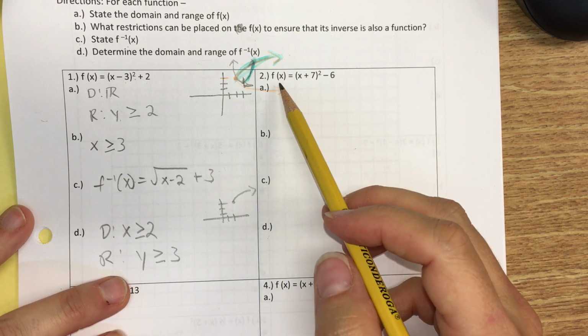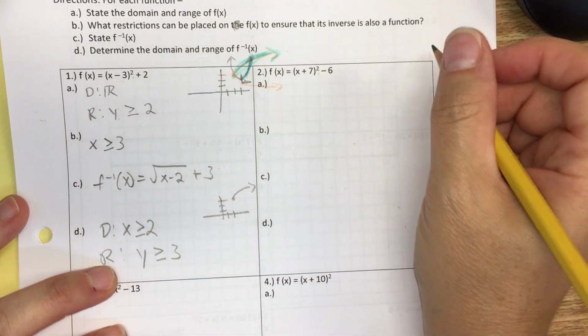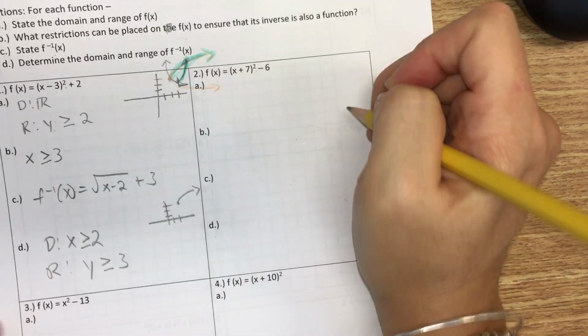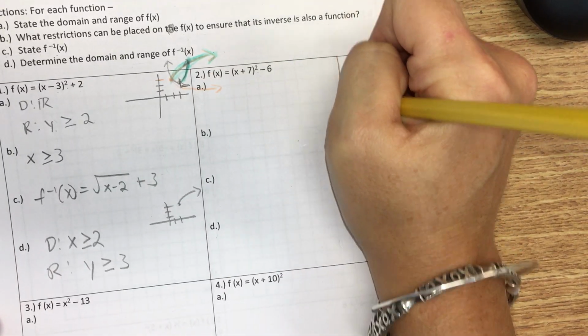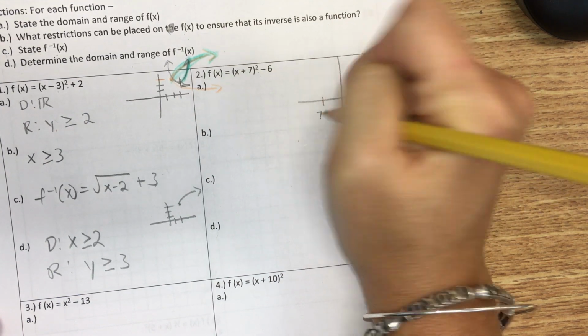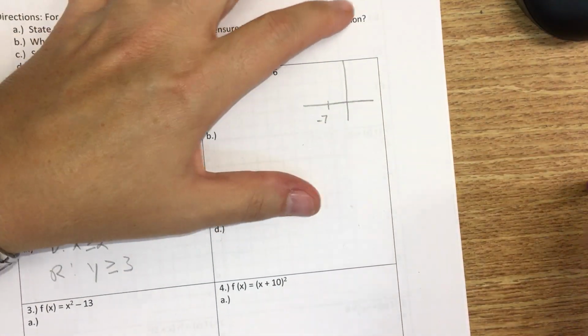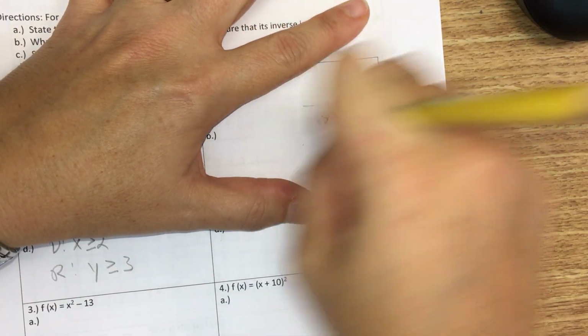So take a look at number 2 and think about the function type and its transformations and what the graph will look like. Hopefully you thought, okay, this graph moves left 7. I'm going to be kind of lazy about this. I'm just going to go like 7. And it moves down 6. Okay, I totally drew this badly because I have not left myself enough space.